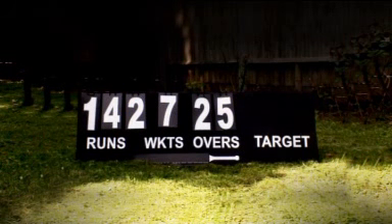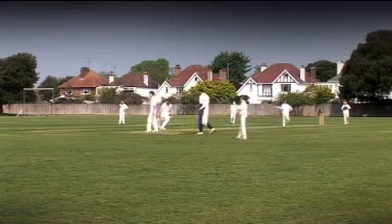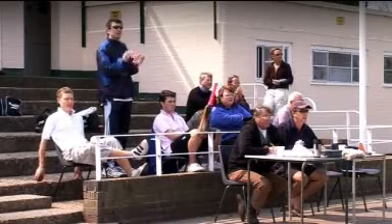That's the end of the first innings, and the first team have scored 142 runs in their allocation of 25 overs. It's now time for a break.